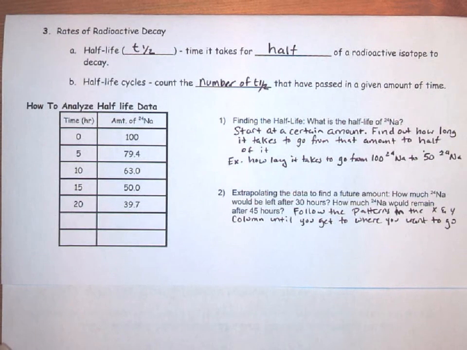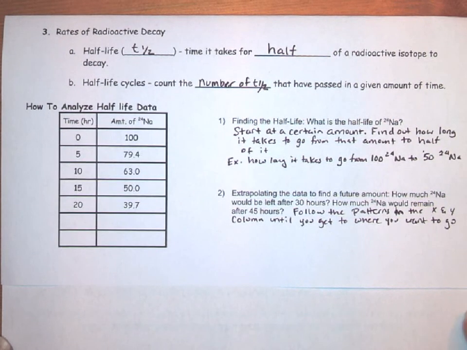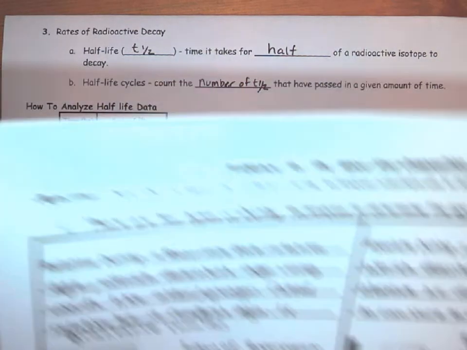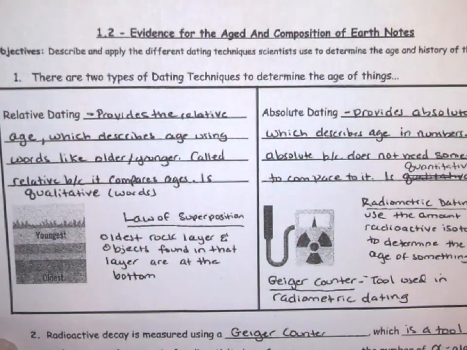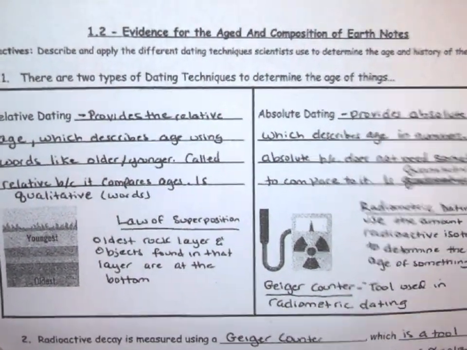Hi, welcome to the video on rates of radioactive decay and half-life. This is the second half of the 1.2 notes. You should already have the top half of the notes filled out. If not, make sure you get those filled out.